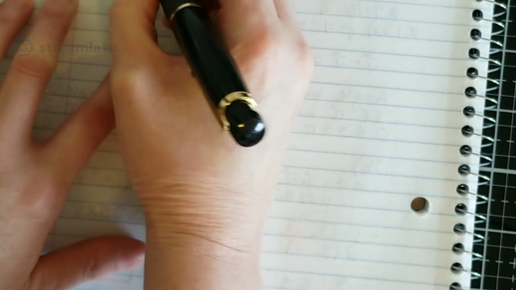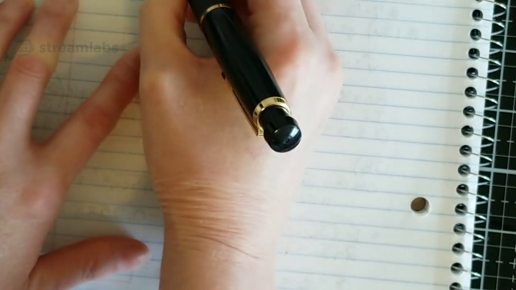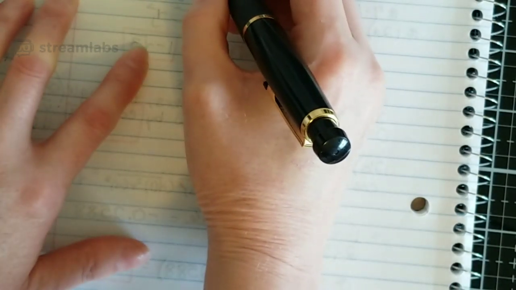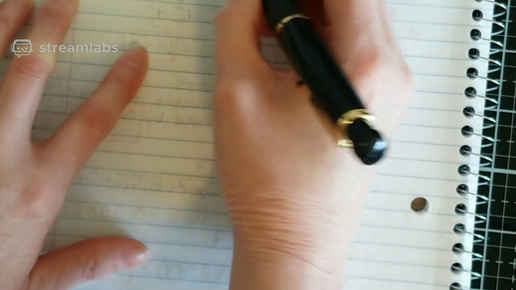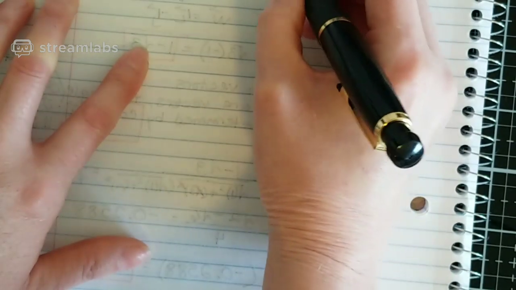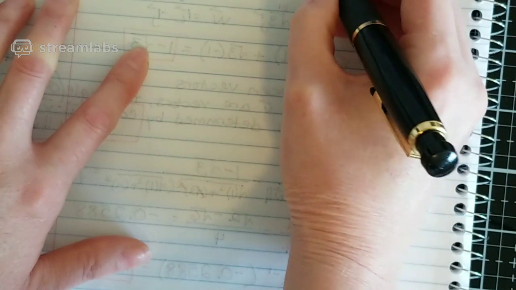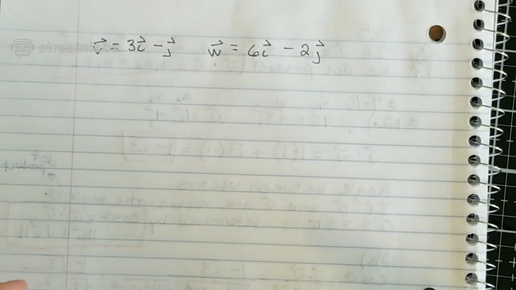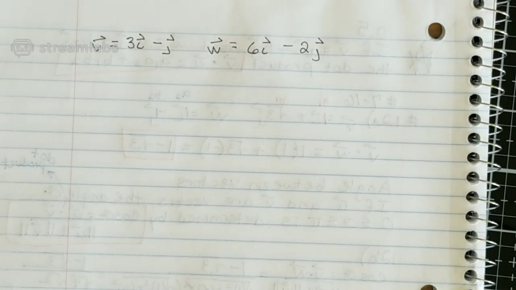So this is 3i minus j is vector v, and w is 6i minus 2j. Move it so we can actually see it. And we're just determining if it's parallel, orthogonal, or neither. And this is definitely on the final. It'll give you two equations and he'll ask this exact same question.